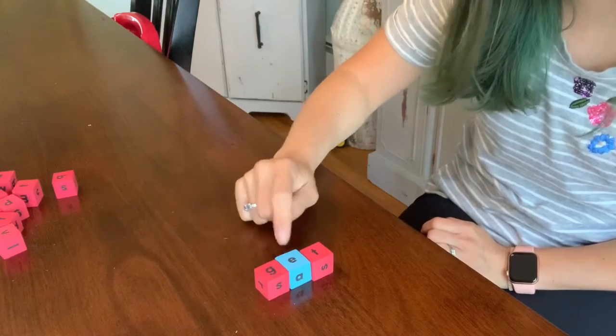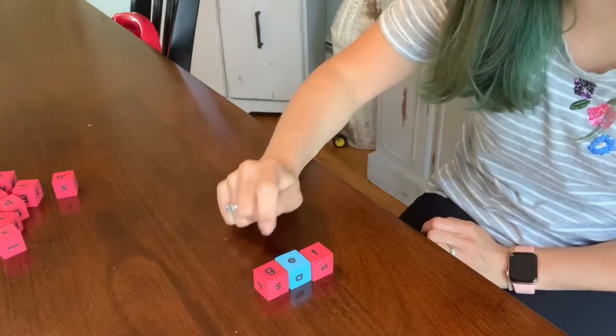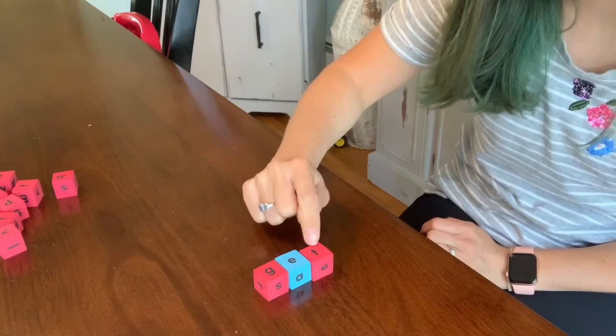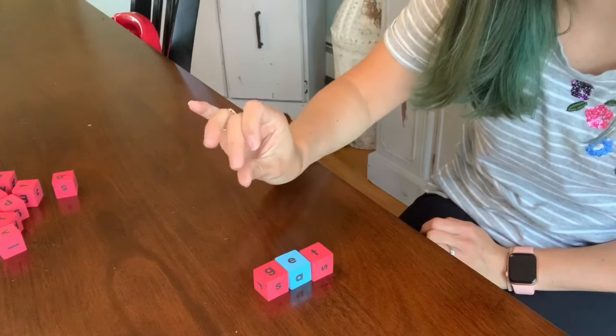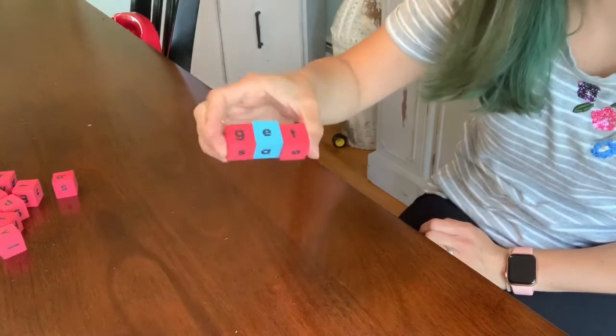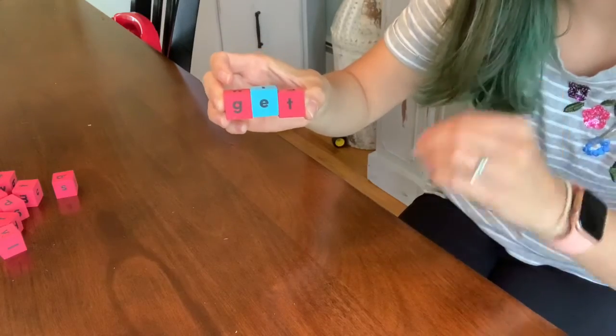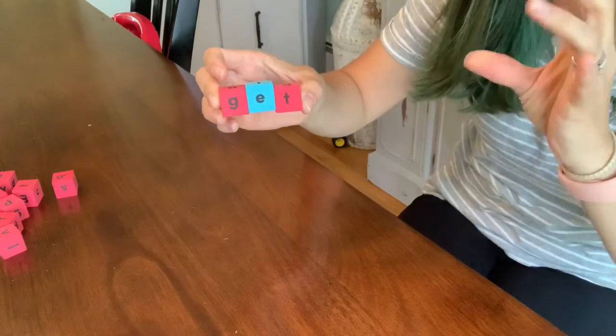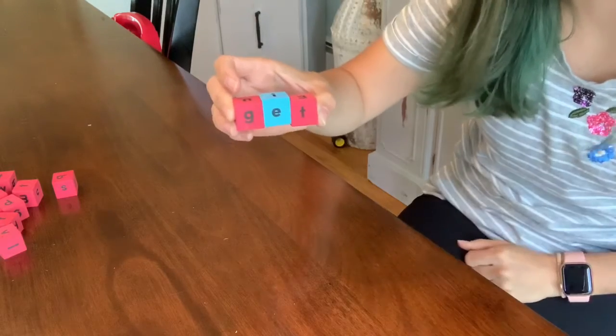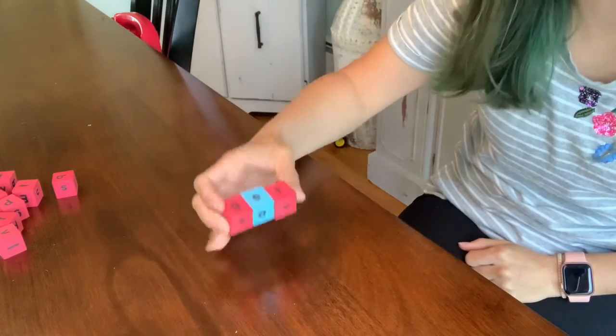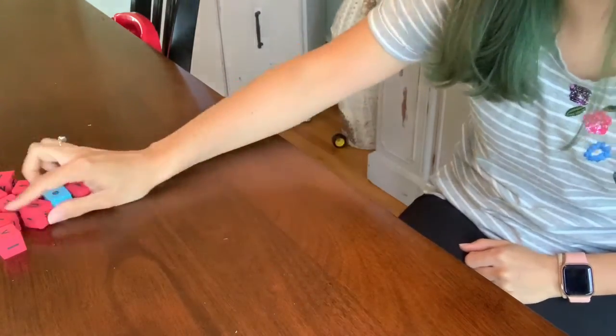We have G-E-T. G-E-T. G-E-T. What's my word? Blend it together. G-E-T. Get. Good job.